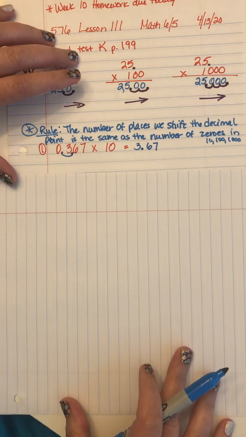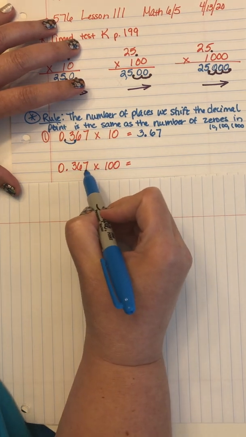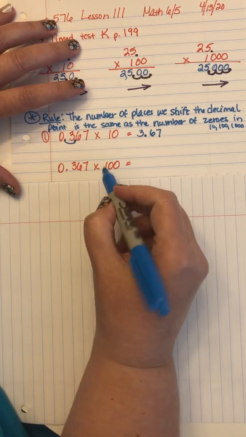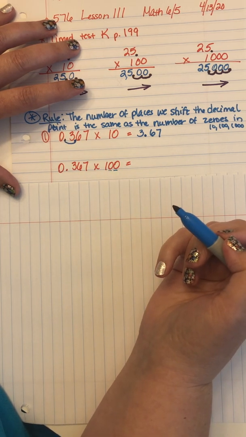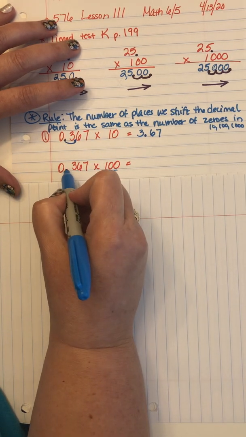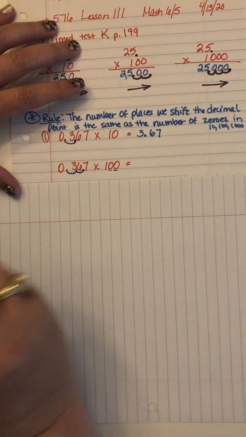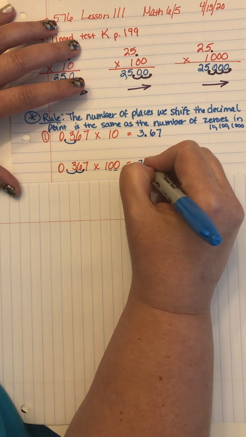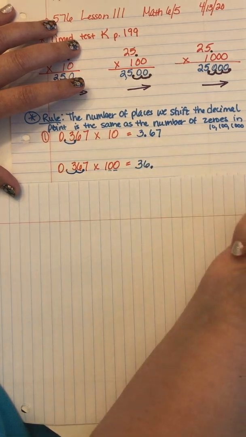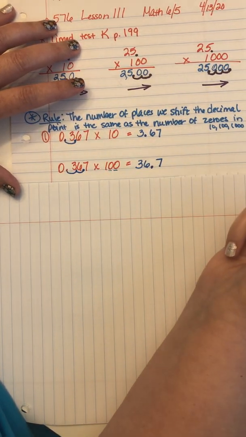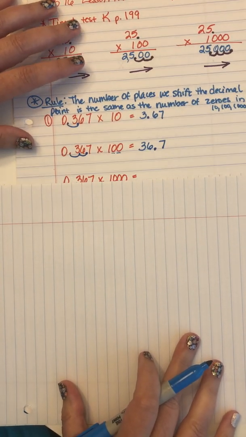Okay, so let's go to another example. We have the same decimal number, 367 thousandths times 100. I have how many zeros? 1, 2 zeros. So I need to move my decimal place 2 places to the right. So I'm going to take it for 1 hop, 2 hops. Now my answer is 36. My decimal place is right here now, and remember decimal means and 7/10. Okay, so let's continue on.